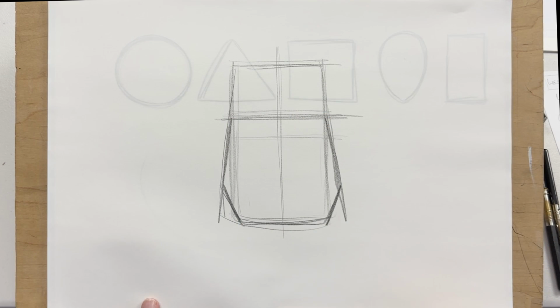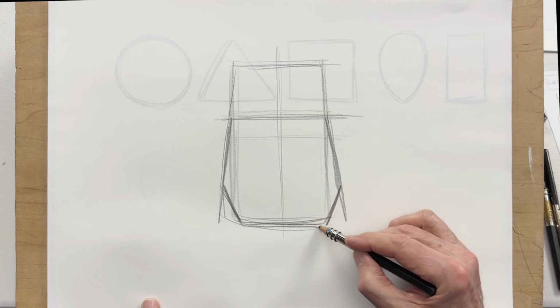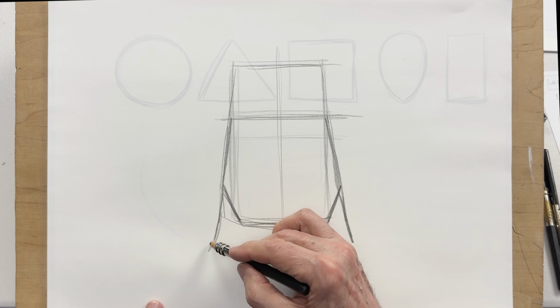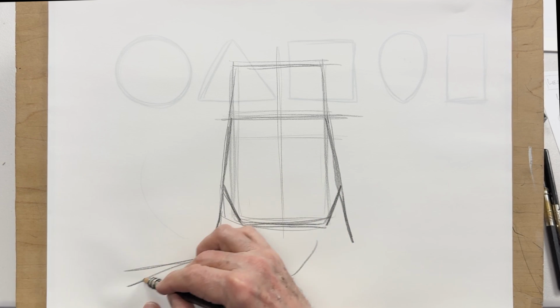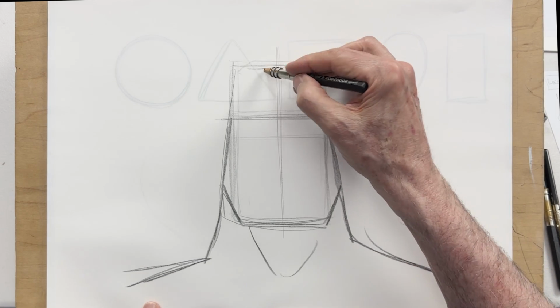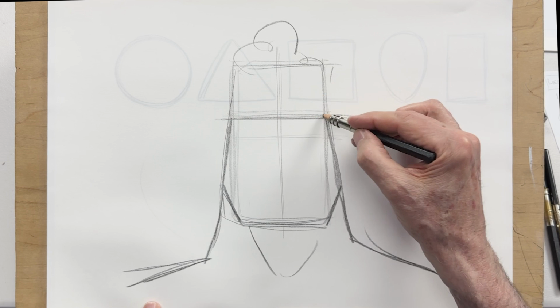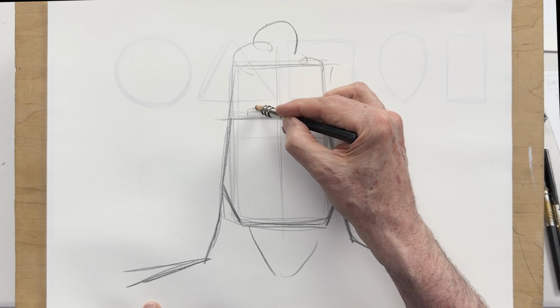We're building it off a rectangle, but we want to make him a little more chin-like and a nice big stout neck. He's a superhero. Give him nice broad shoulders. Give him some nice hair. Okay, his eye line is right there. We want to give him a nice set of eyes.